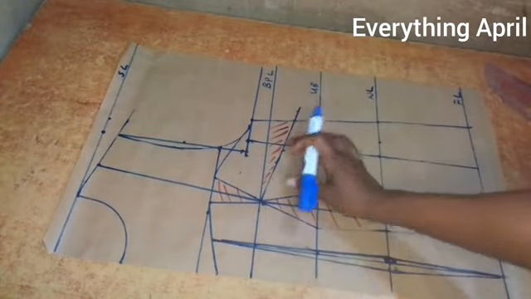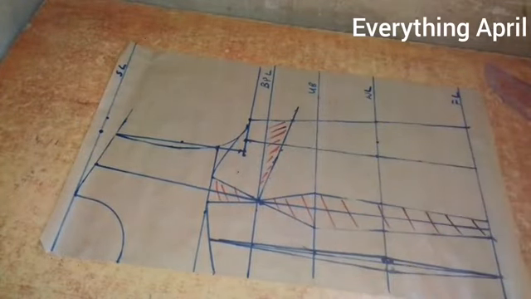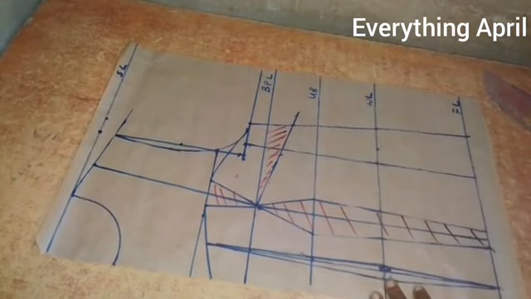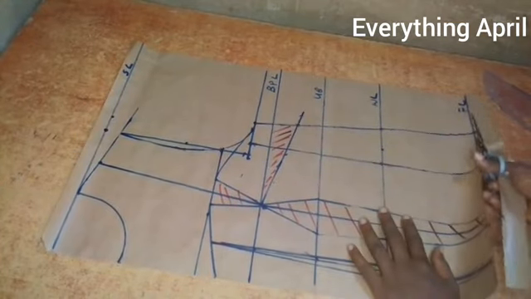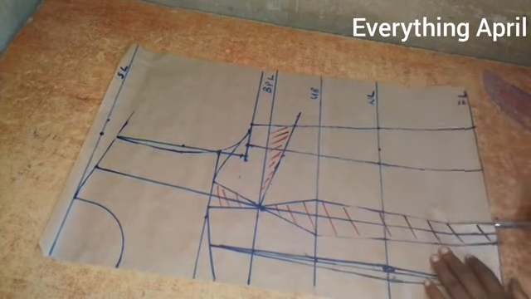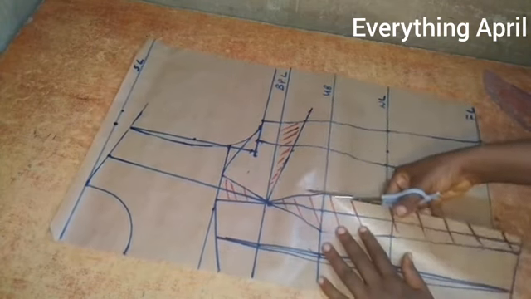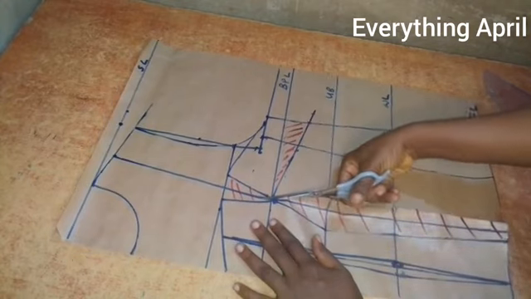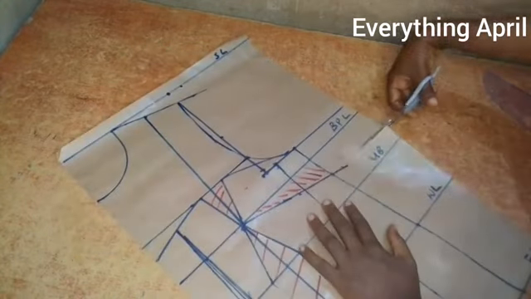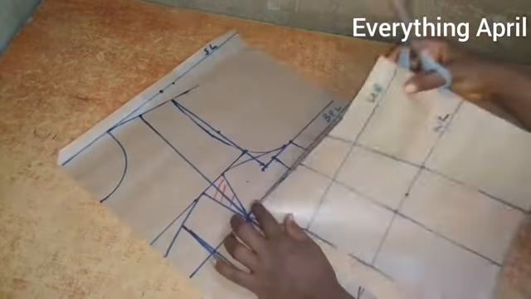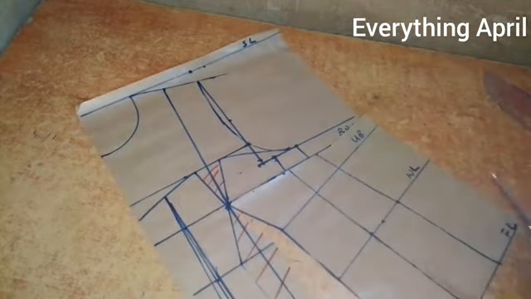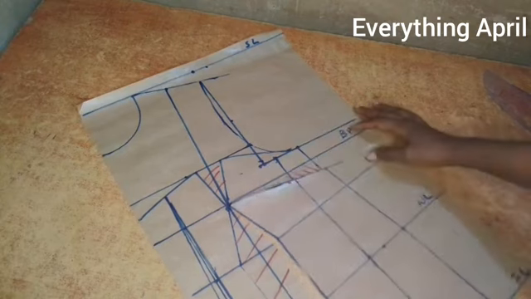So before I take the dart for this line, I'm going to close up the bust dart. I will close up the bust dart because once I close it up, this line is going to shift. So I'd like to make the adjustments first before I take the darts. So to close the dart, I've cut through the waist dart, the nipple to nipple point dart, and then I'm cutting through the bust dart. So I've closed it, I've closed up this point.